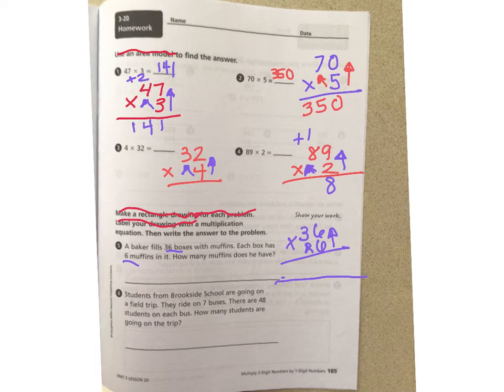6 times 6. And then on the next one down here, students from Brookside School are going on a field trip. They ride on 7 buses. There are 48 students on each bus. So 48 times 7. Use your multiplication chart if you need to, okay? First thing I do is I go up, then I go this way, okay? And finish those up and then meet me on the back side.